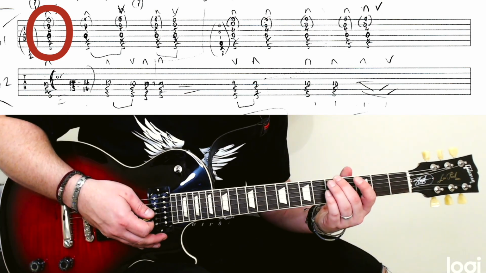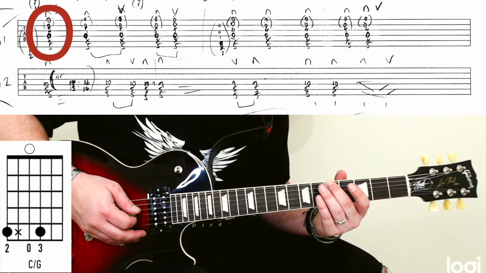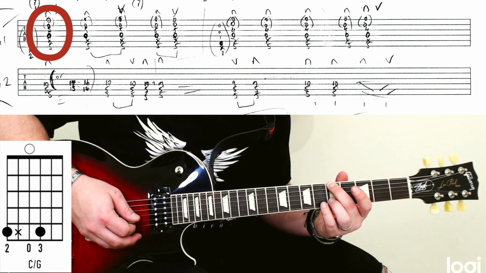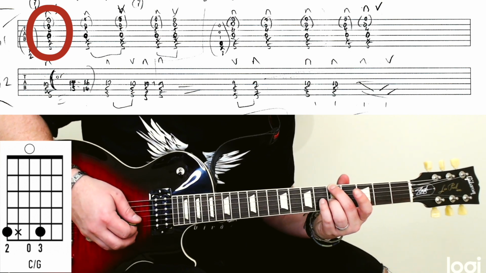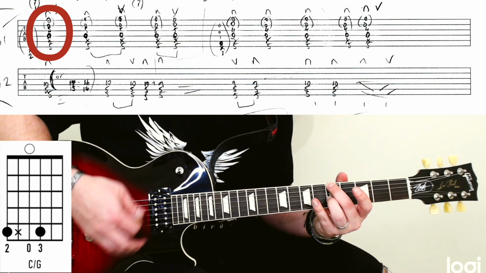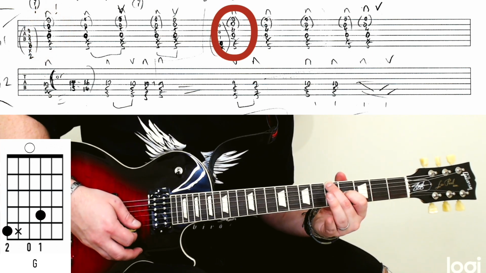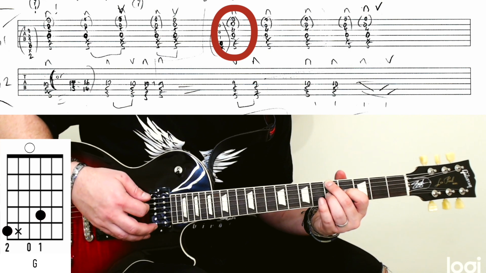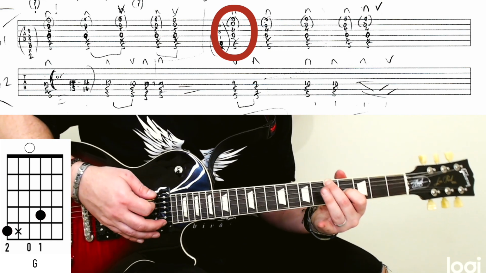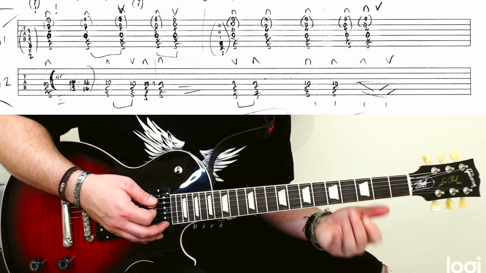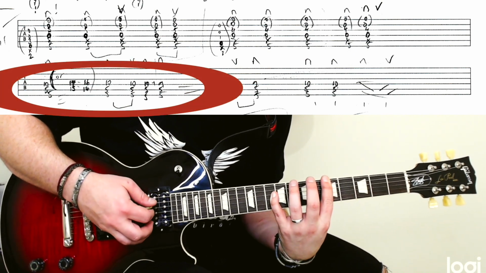So this is Myles Kennedy doing a 5th fret, muting the next string, open G, and then a 5th fret again, and then he changes that up to a 4th fret, so and then it goes like this in the second guitar. This is the Mark Tremonti line again, which is weird.